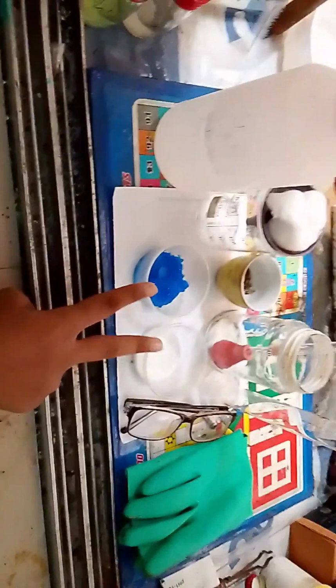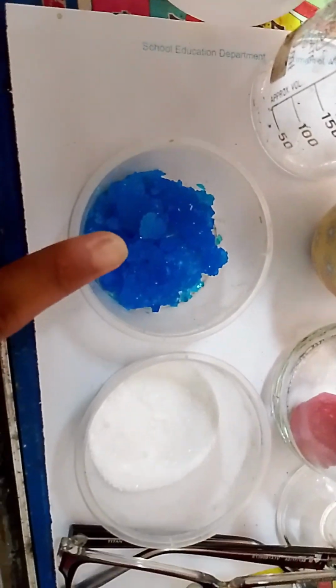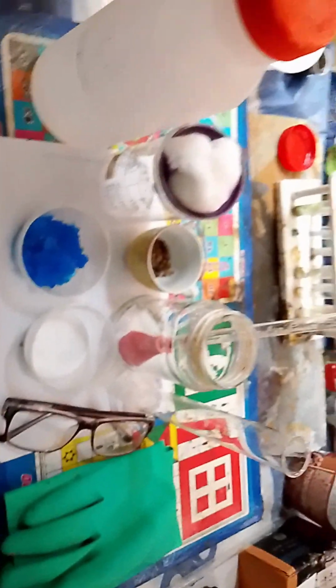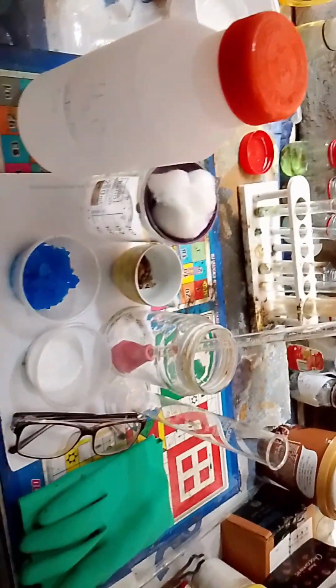And the two chemicals we are gonna use are, number one, you can see this is copper sulfate, and this is oxalic acid trihydrate. Okay, so now let's start the video.